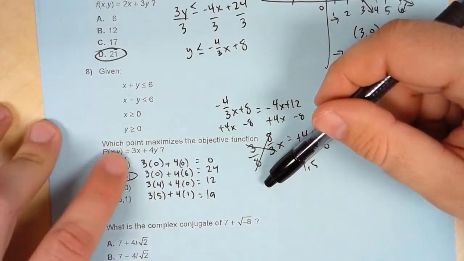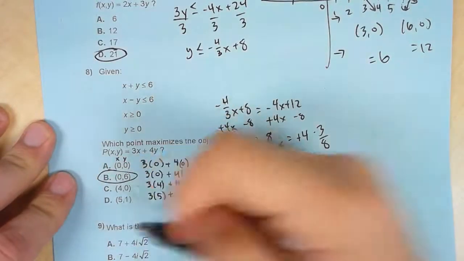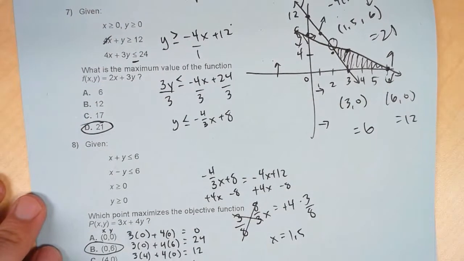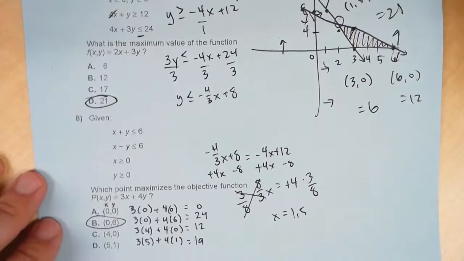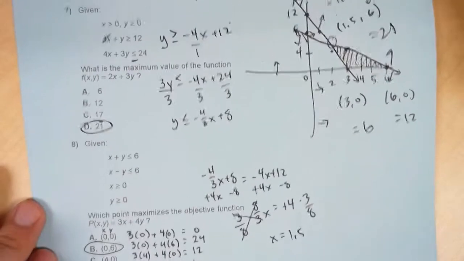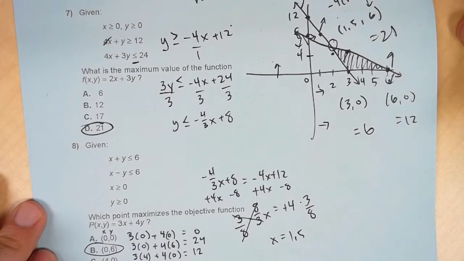Giving you x's and y's, you have to plug in for x's and y's. But this, oh my gosh, so much to do at one time. So part of our test taking is going to be figuring out which of these problems we can do quickly, and then for the other ones, just take your time and guess.